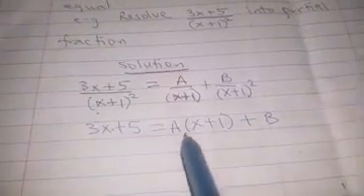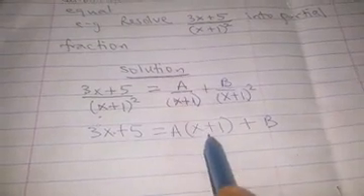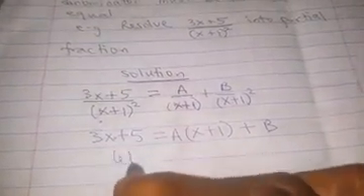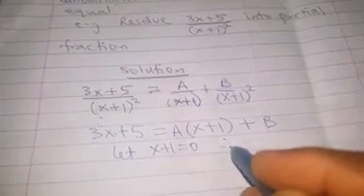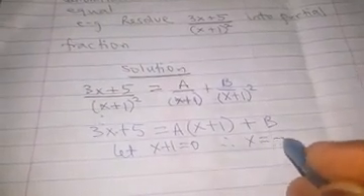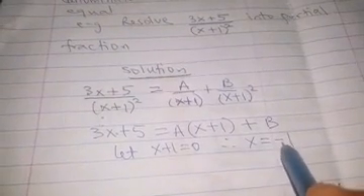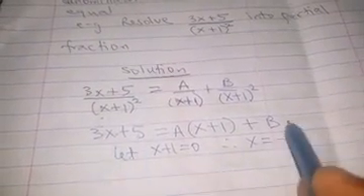Okay, at this point I can pick, we have only one factor here, which is x plus 1, so we can say let x plus 1 be equal to 0. That means x is equal to minus 1. And we substitute x equal to minus 1 for x in this particular equation.